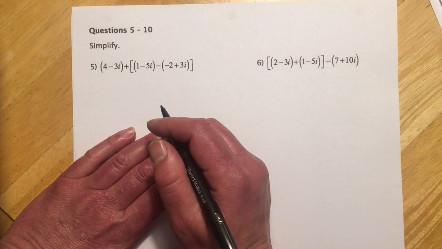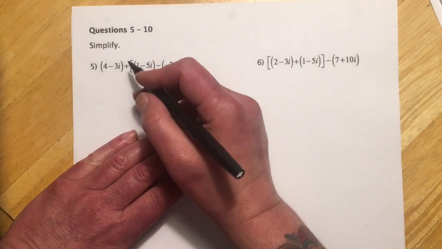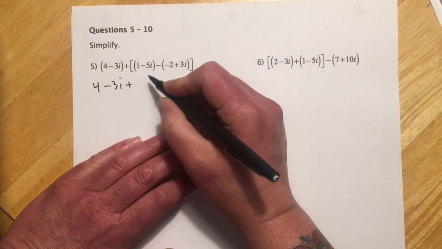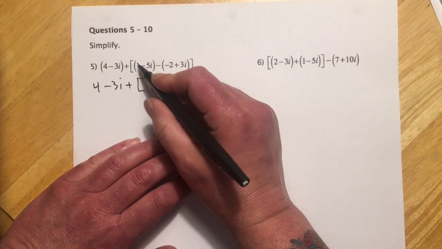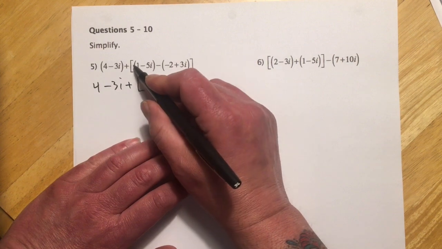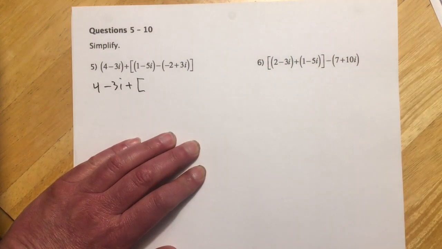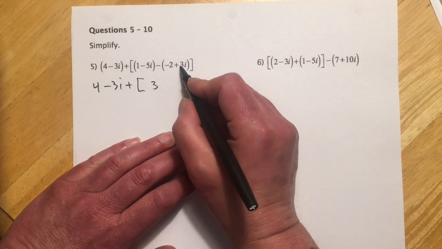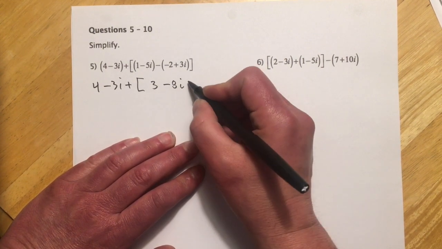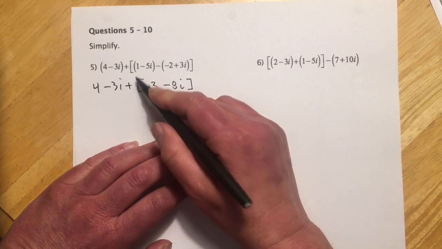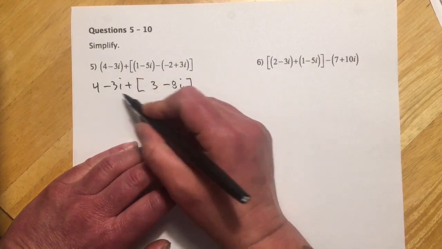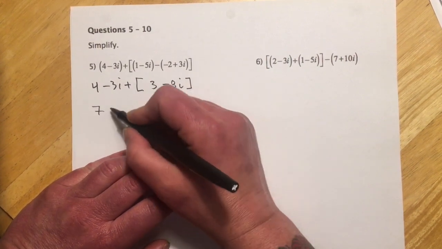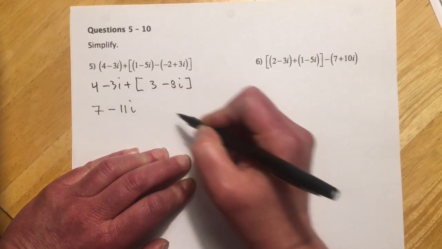Okay, and then these last 5 or so are for you guys. So 4 minus 3i, and then plus, I think I'll do this a little shorter, so 1 minus negative 2, so that's 1 plus 2, so that'll be a 3, minus 5 minus 3 is minus 8i. And I don't really need those parentheses anymore because it's an addition, so I can just go 4 plus 3 will make 7, and minus 3 minus 8 will make minus 11i.